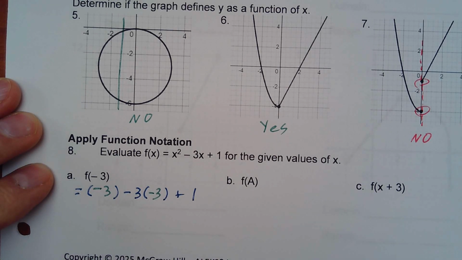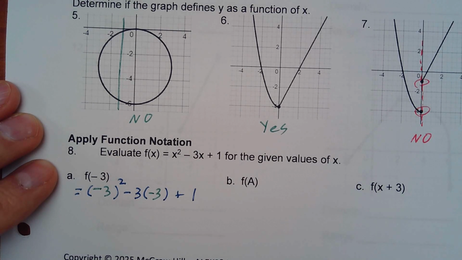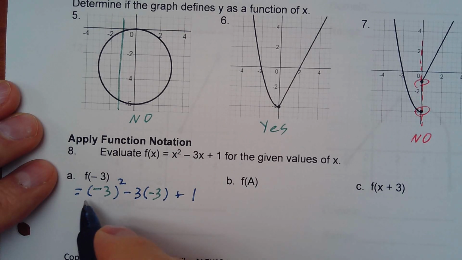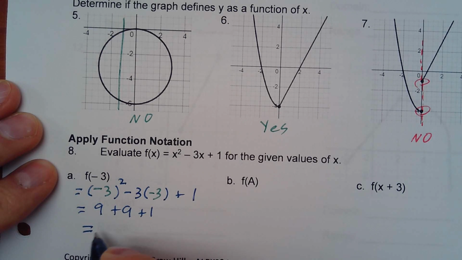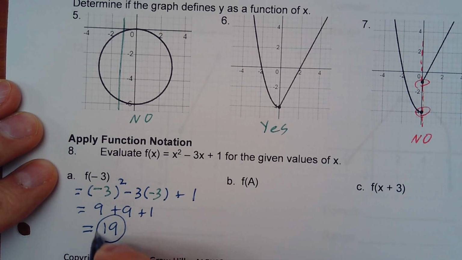And I forgot to write the squared there. So again, you can work it by hand or punch it on your calculator. Let's go and work it by hand. So this is 9 plus 9 plus 1. That's 19.